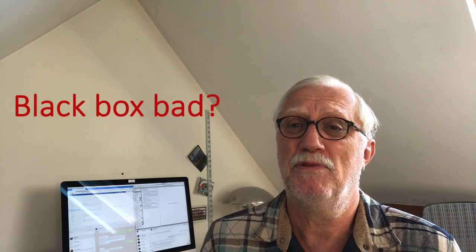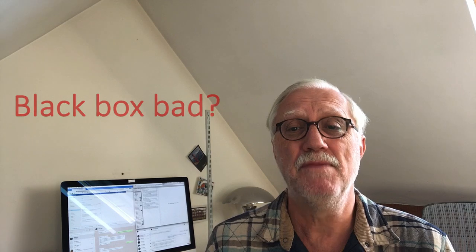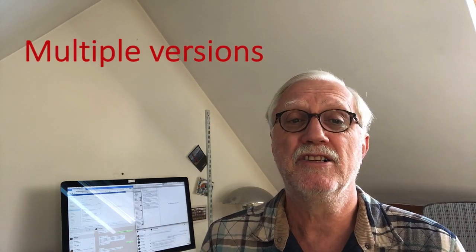So why is a black box bad? I mean, to my mind, a black box is fine. Electronics engineers use integrated circuits all the time. They read the data sheet, they figure out what the chip does, and then they expect it to do what it says it will do on the data sheet. And why don't we assume the same with software? That's an interesting question.